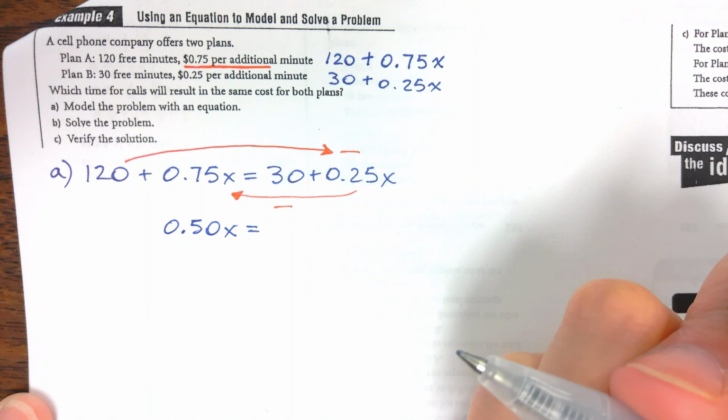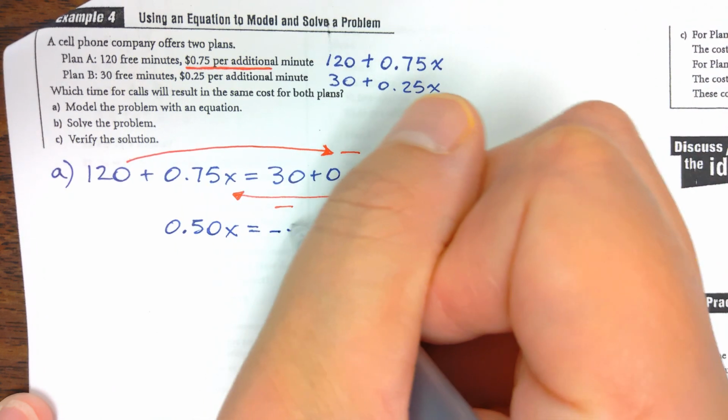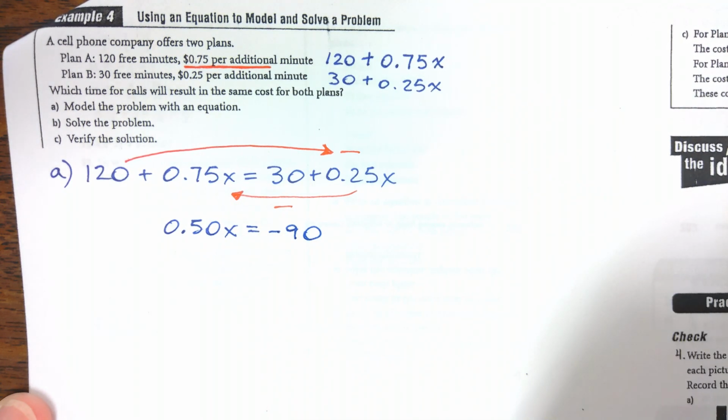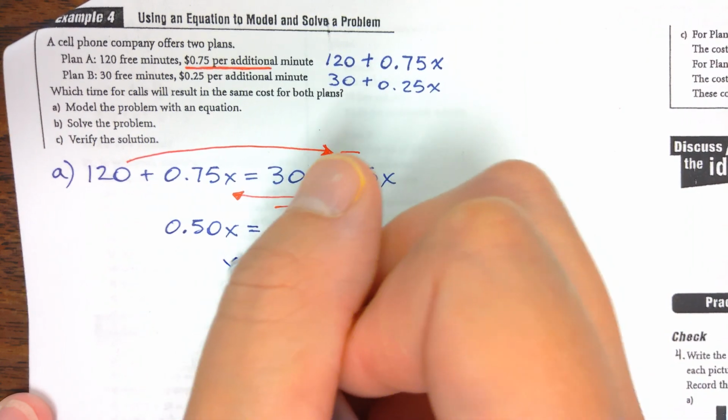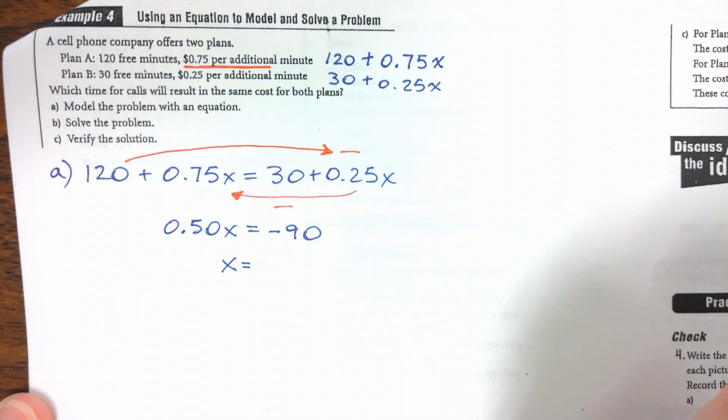Something's wrong. What did I do wrong? Okay. And x equals, when you divide it, what did you get?